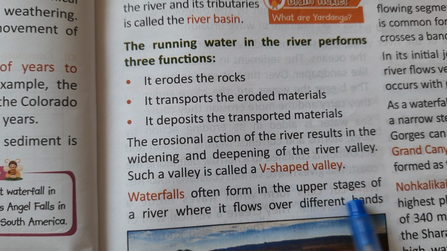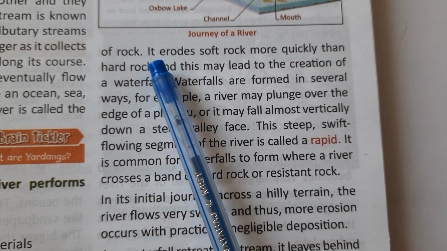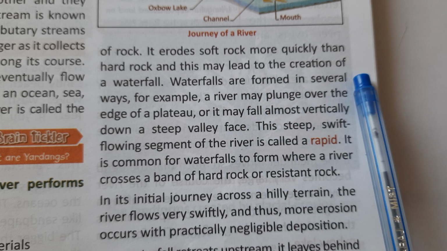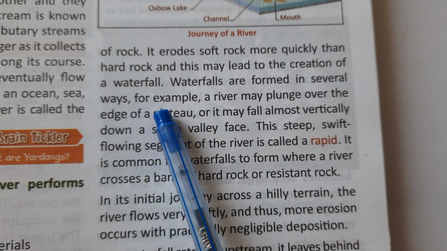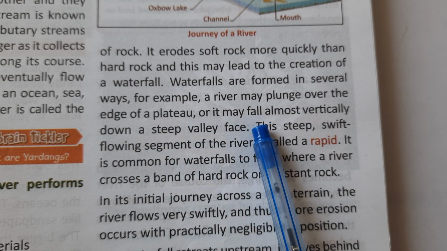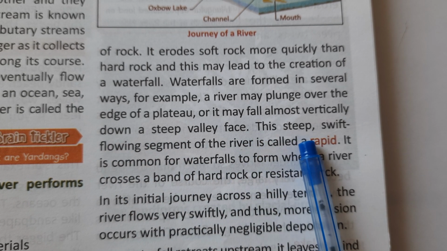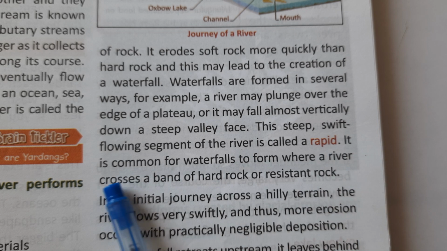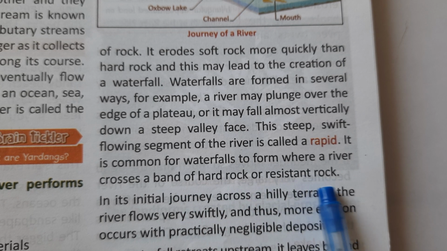Waterfalls often form in the upper stages of a river where it flows over different bands of rock. It erodes soft rock more quickly than hard rock, and this may lead to the creation of a waterfall. Waterfalls are formed in several ways. For example, a river may plunge over the edge of a plateau, or it may fall almost vertically down a steep valley face. This steep, swift flowing segment of the river is called a rapid. It is common for waterfalls to form where a river crosses a band of hard or resistant rock.